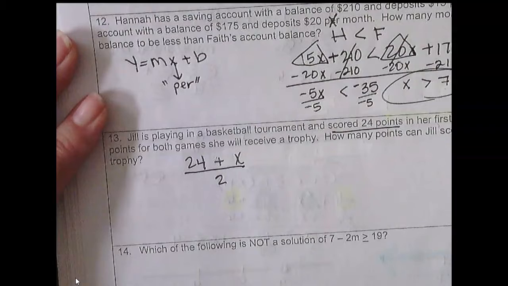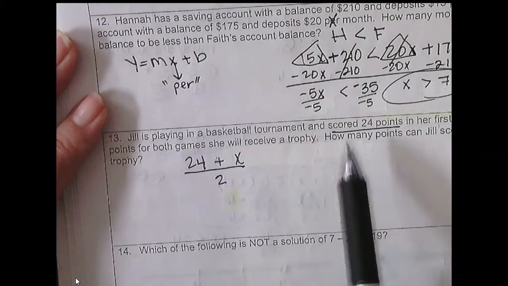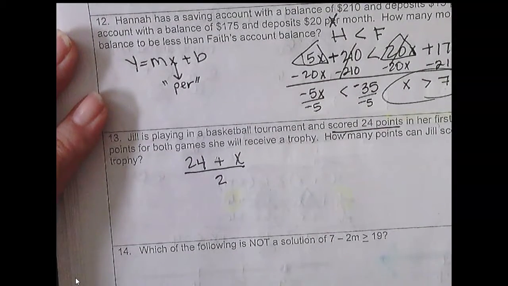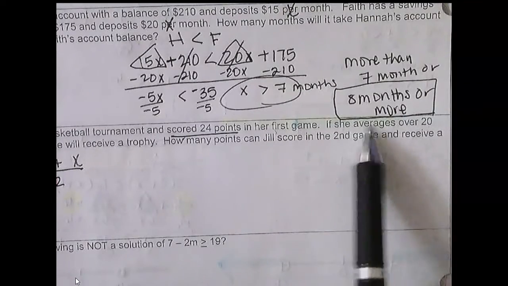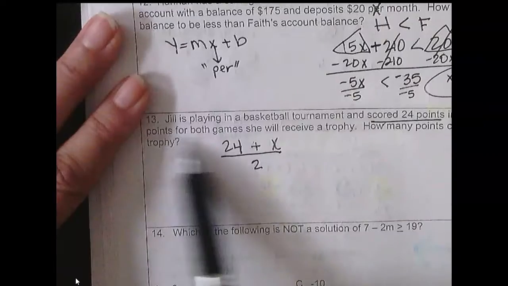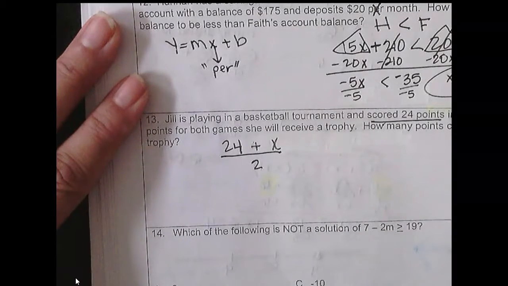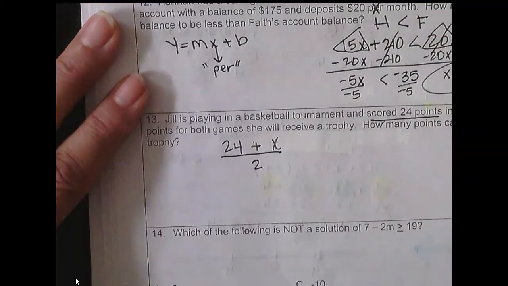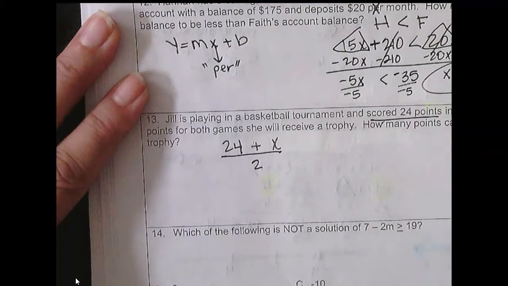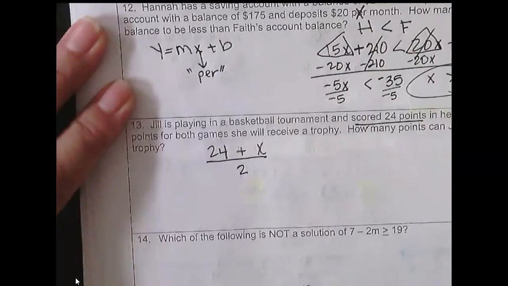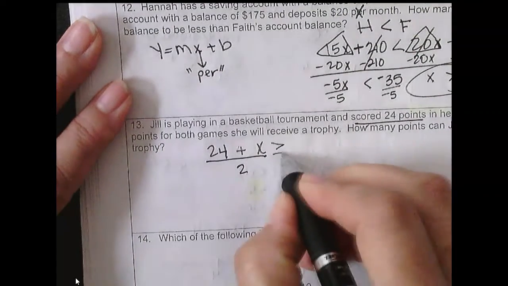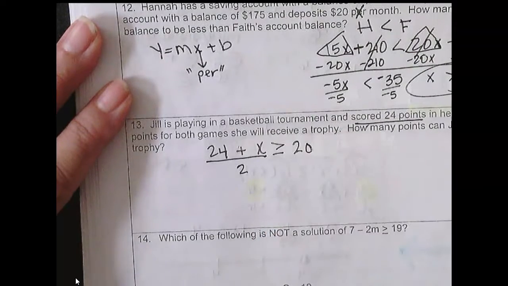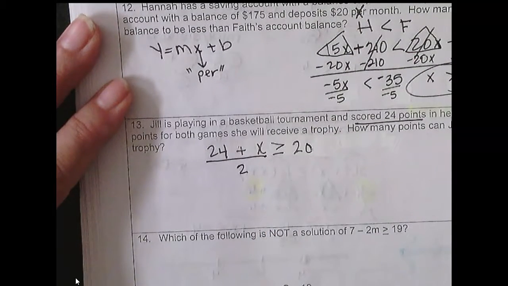Right? And what did they say that she wanted? She wanted an average of 20. It's over here. It's way over there. So an average of 20 points for both games. She will receive her trophy. What if she makes more than 20, averages more than 20 points? Would she not get a trophy? Can you get too many points and not get a trophy? So I'm assuming greater than or equal to 20 would be acceptable. She can have extra points. They probably just don't want less points.